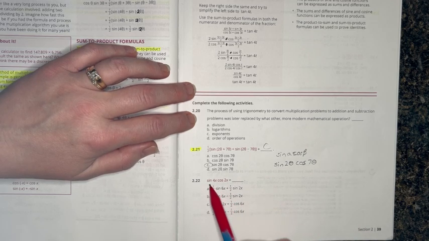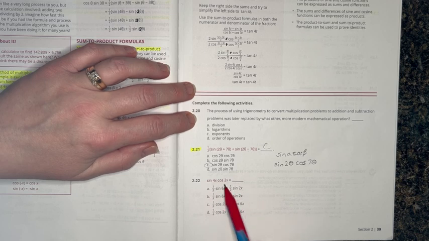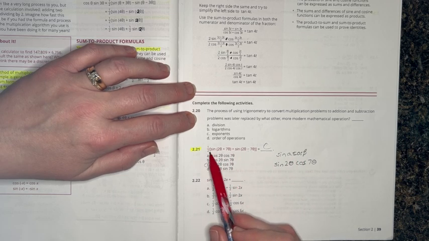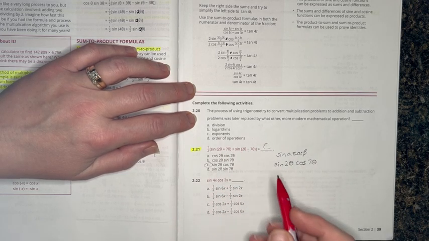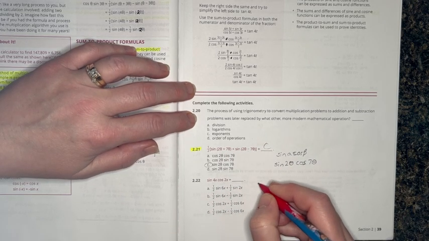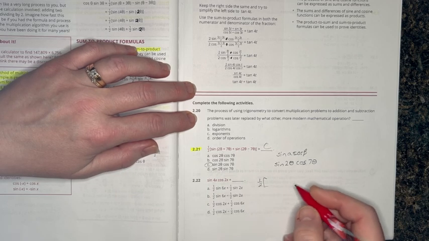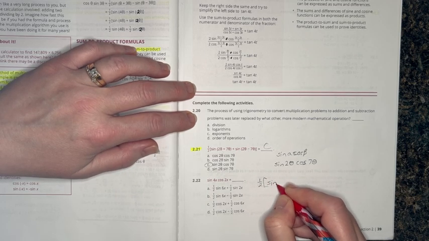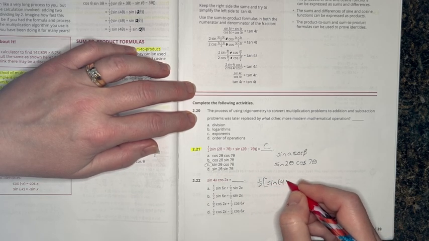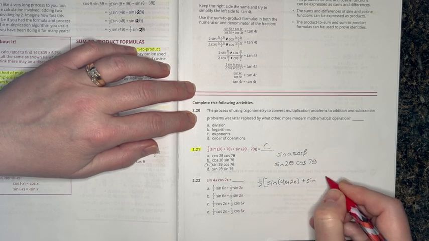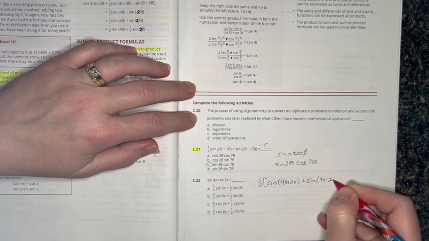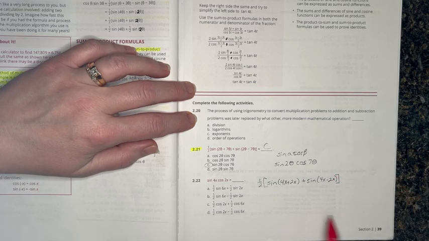And this is a sine of 4x times a cosine. So a sine of A times the cosine of B is actually what we just did here. So I'm going to use that one as a reference, but instead of the thetas, we're going to put in what we have. So it's going to be 1/2 the quantity sine of 4x plus 2x plus the sine of 4x minus 2x. Okay, that's the formula for this product, sine times a cosine.